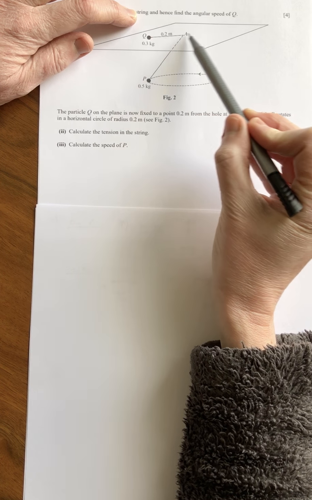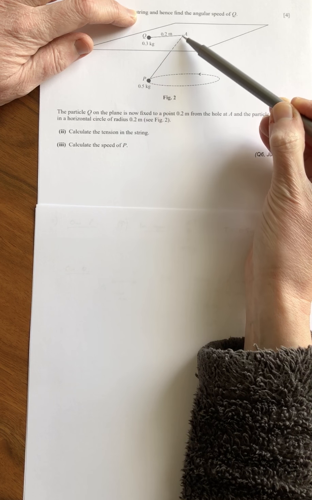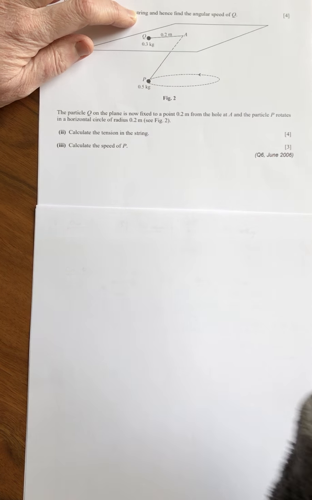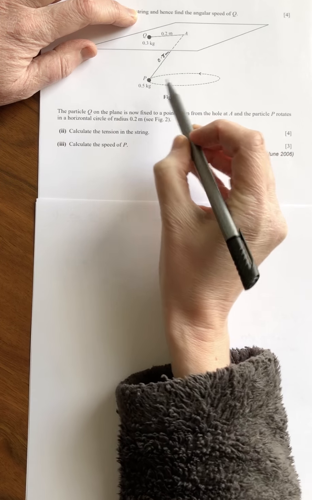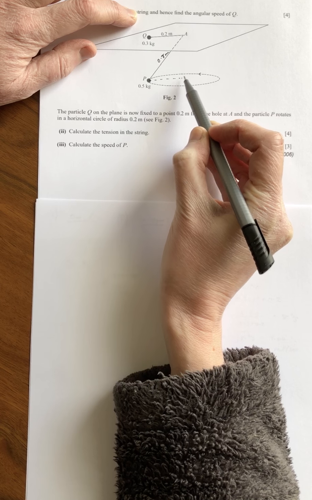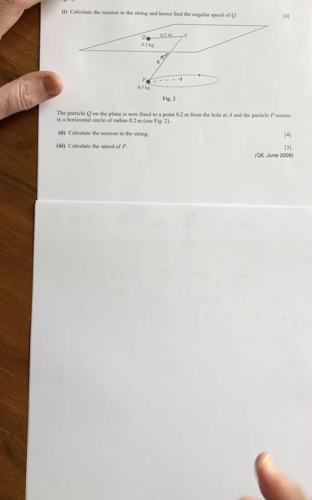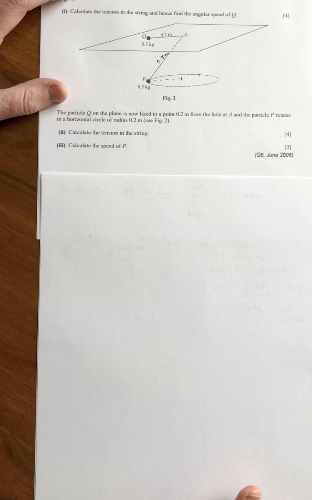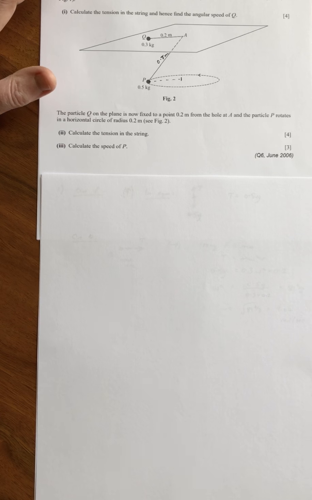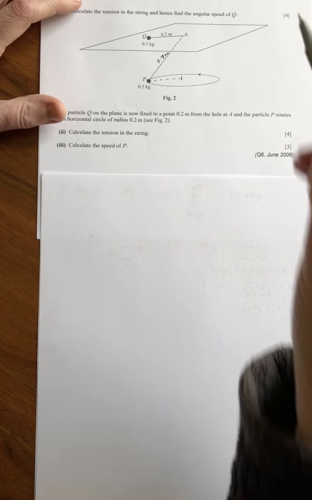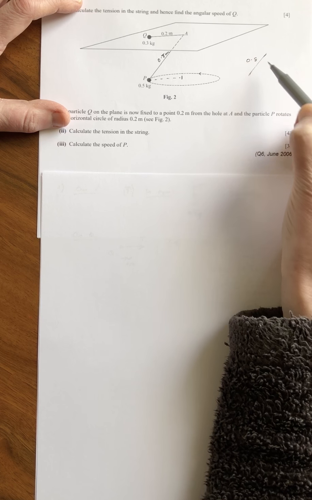That distance there, of course, is important now because it means that we know what this distance is. That distance is equal to 0.8 metres, and that is going to help us to work out the radius of the circle. And it's always worth doing this, I think, as a little separate calculation. So I might just do that here.